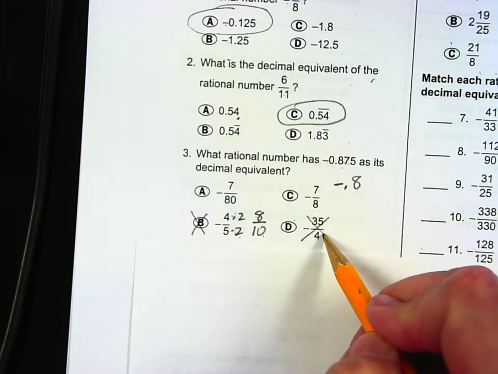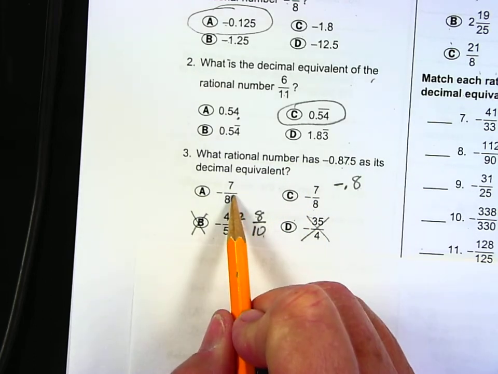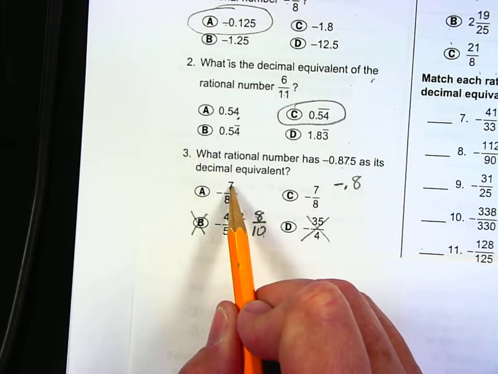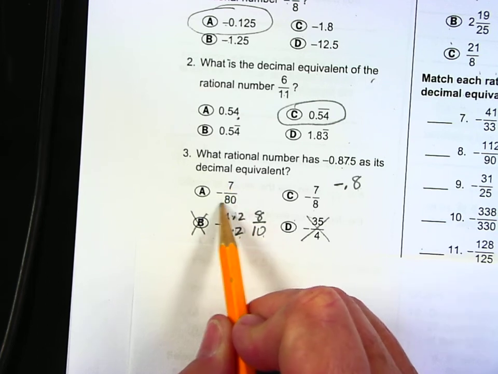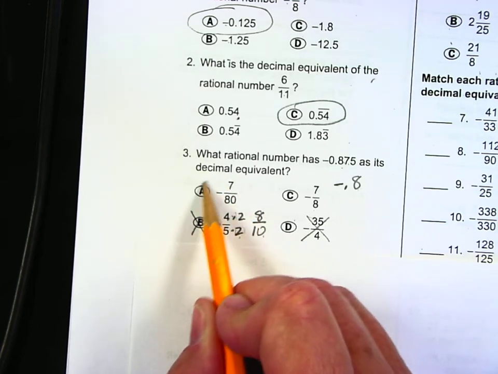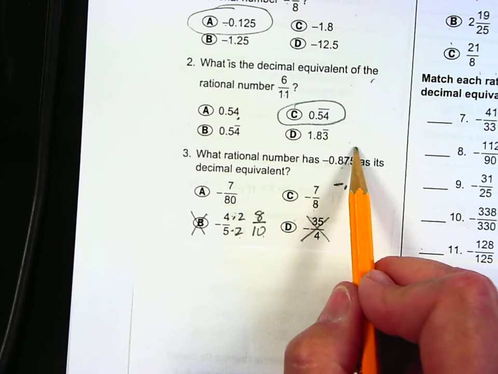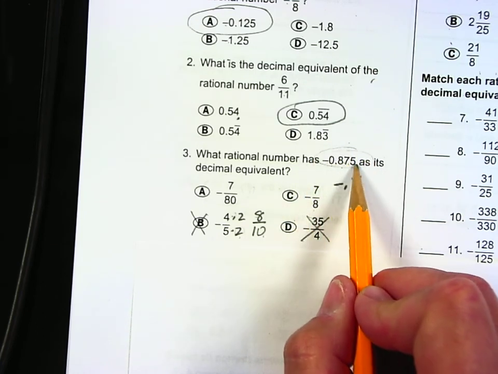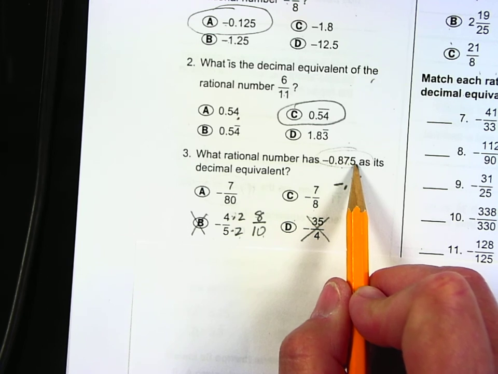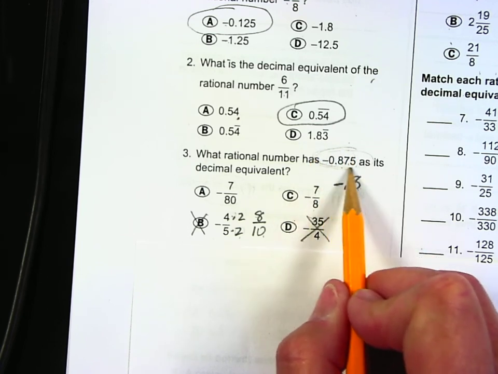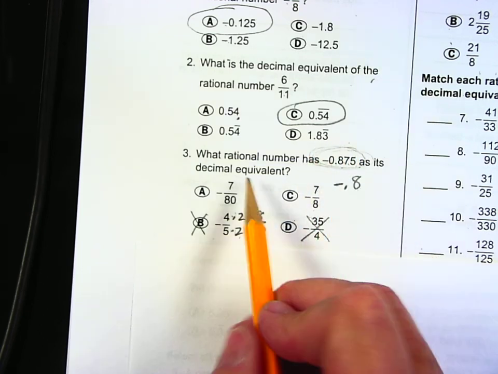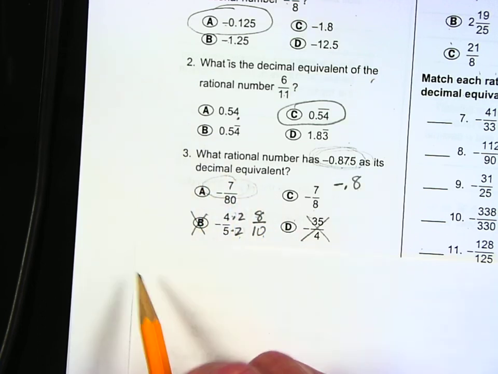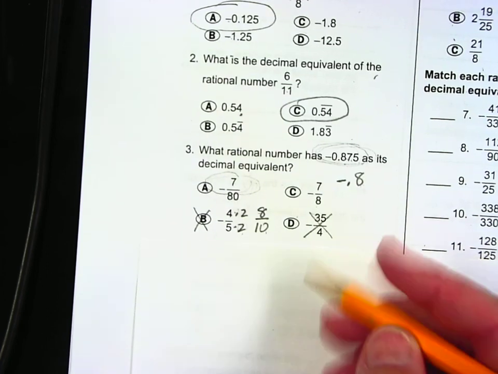It's not this one. And I know it's not this one because if I had a pie and I cut it into 80 pieces and I took 7 pieces out, most of the pie would still be left. But if I had a pie with 1,000 pieces and I took out 875 of them, there wouldn't be much left. This is really close to -1. This is not close to -1 at all. So I think it's C. Let's try our TIBO with C.